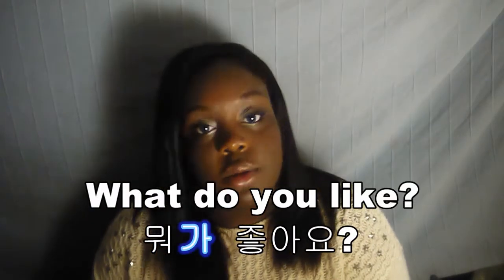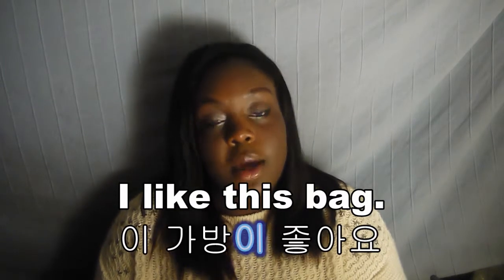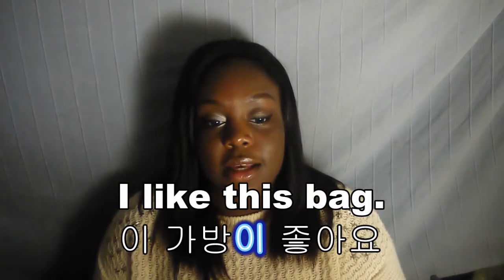Subject marking particles can be used when you've been asked a question and you want to state the subject of that question. For example, if someone says 와 좋아요, then you're going to say 뭐가 좋아요? And then the person could reply 이 가방이 좋아요. I'm not sure about other bags, but I like this bag. Use it as a disagreement or unsureness, and less of an emphasis than the topic marking particle.